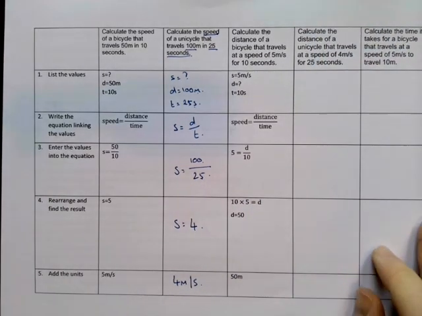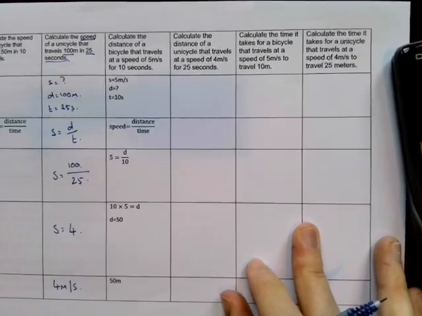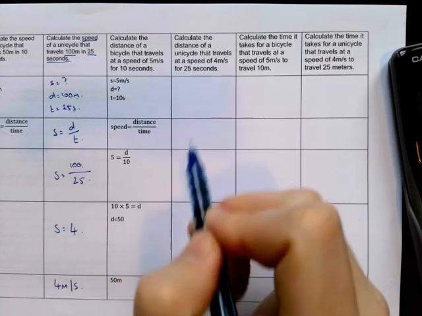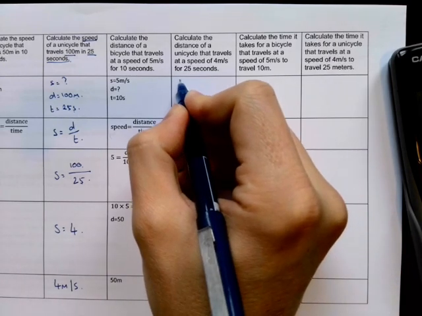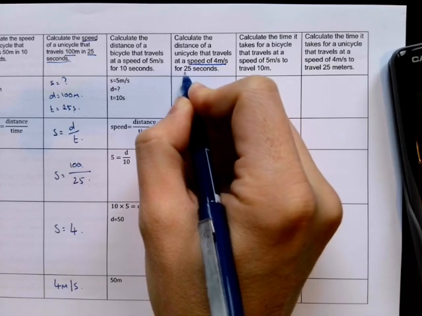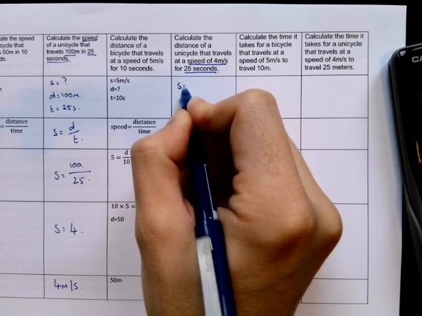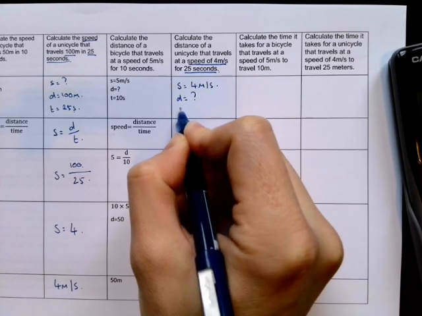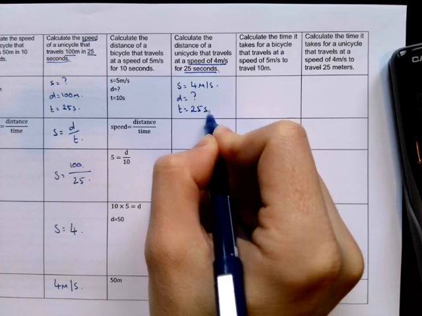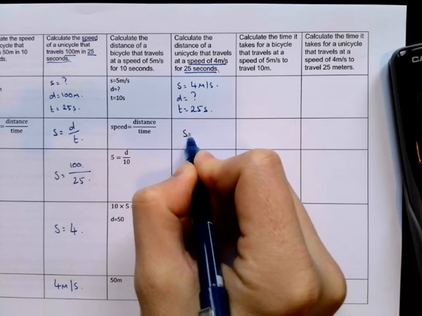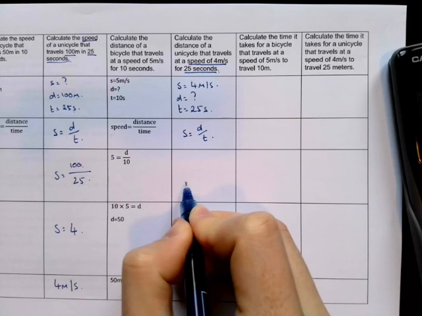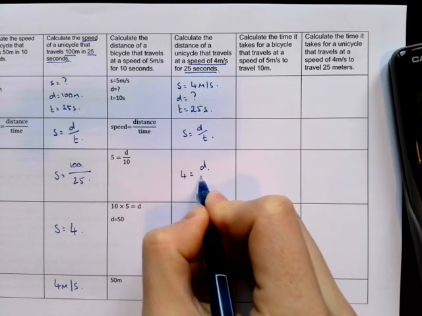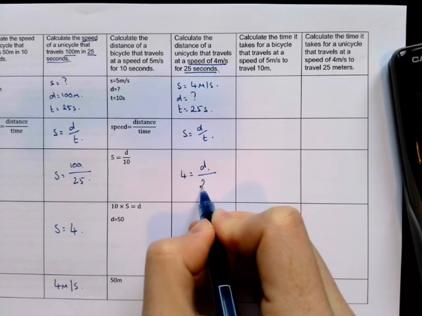Okay, next. Calculate the distance of a unicycle that travels at a speed of 4 meters per second for 25 seconds. So I write down the values. I've got speed of 4 meters per second for 25 seconds. Distance, that's what I want to find, and my time is 25 seconds. The equation linking those three is speed equals distance over time. I put my values in. Speed is 4. Distance, that's what I want to find, so I leave it as a D, divided by my time, 25.